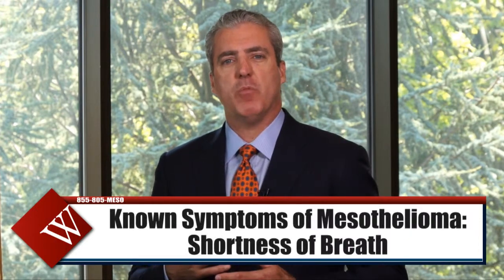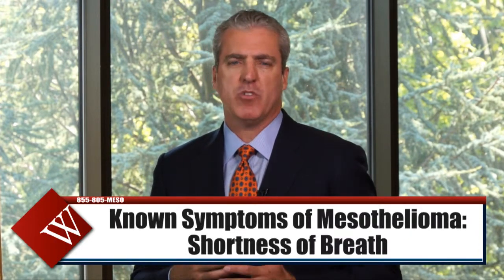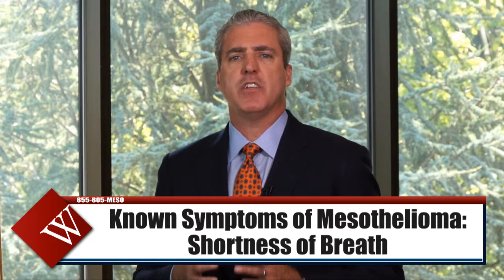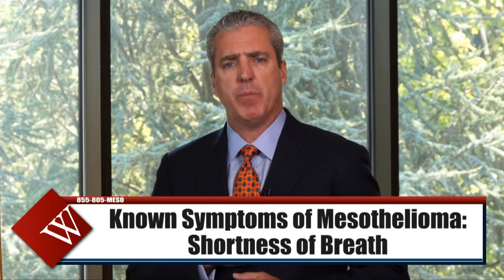Often with mesothelioma victims, fluid builds up. It's called a pleural effusion, but it's basically just a buildup of fluid between the bony rib cage and the lungs. And when the fluid builds up, it pushes on both the ribs and the lungs. The ribs don't move, they're made of bone, so it pushes in and impacts the lungs, makes it harder for the patient to breathe. Shortness of breath is a known symptom of mesothelioma.